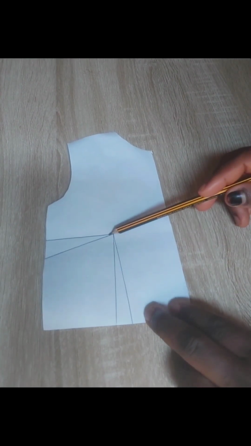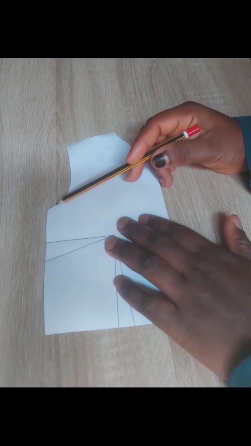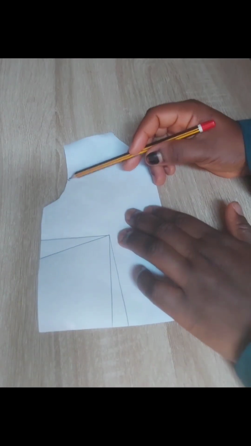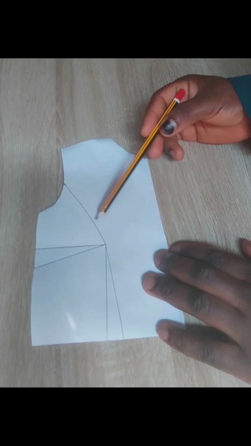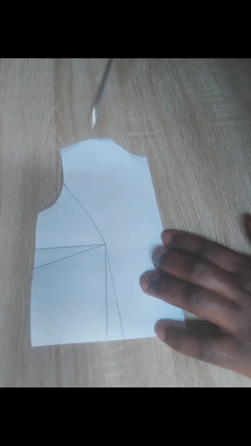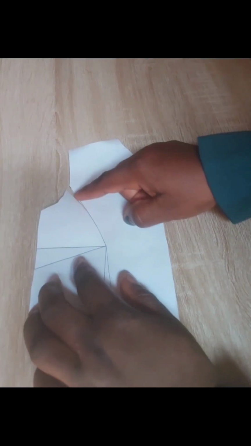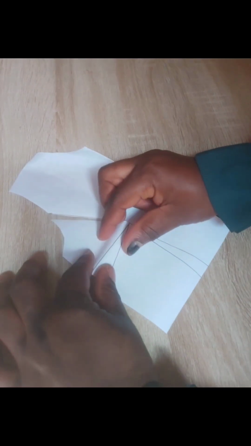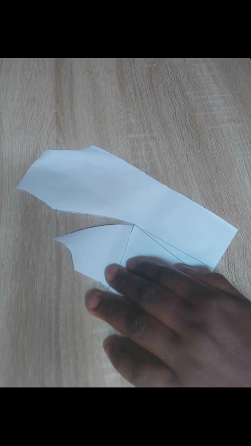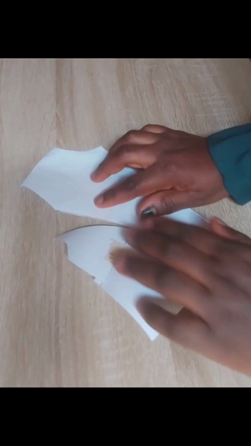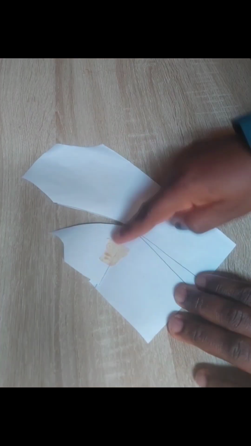I want to transfer my dart to the armhole region. I can choose to transfer the waist dart or the side dart to the armhole region. I can choose anyone I want. So what I will just do is to locate where I want to transfer the dart, and I'll just pick a line, then connect that line to the bust point. So what I'll do now is to slash through and close my bust dart like so. So now I have my side dart transferred to the armhole region.